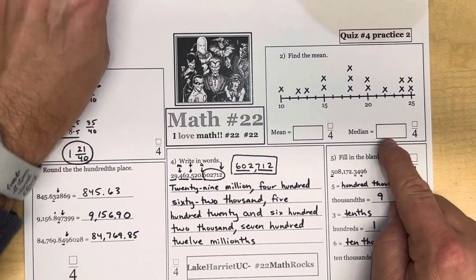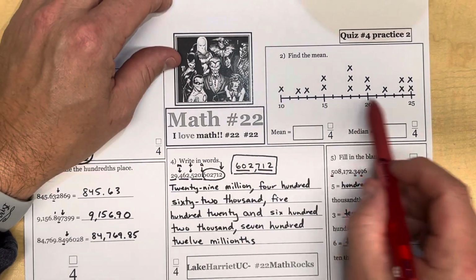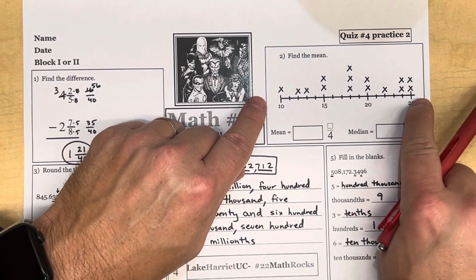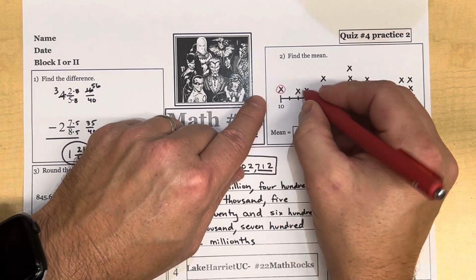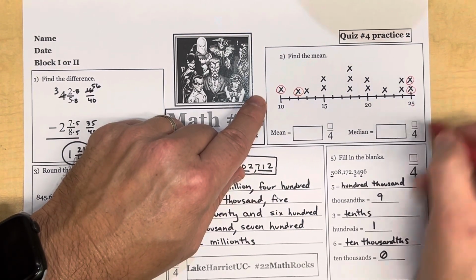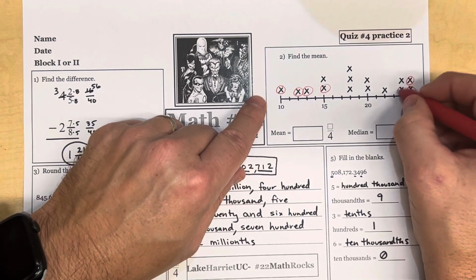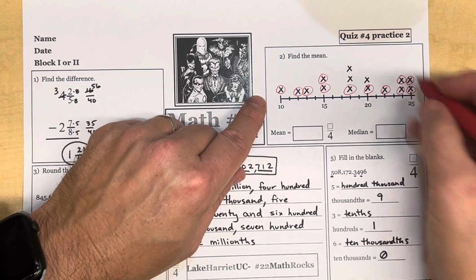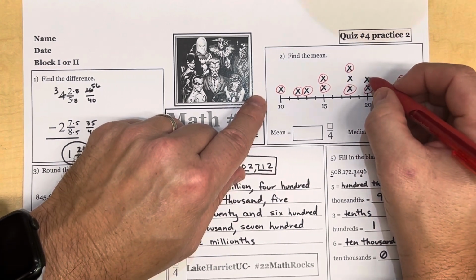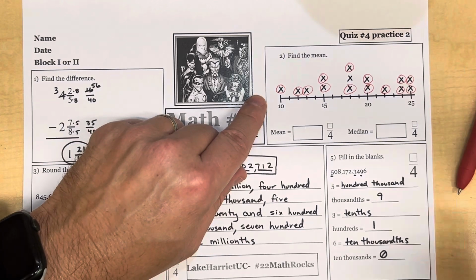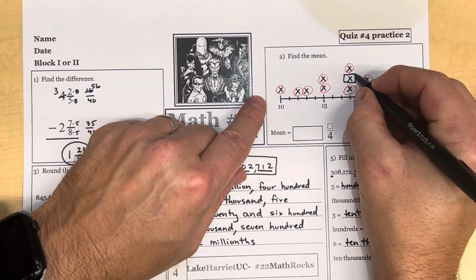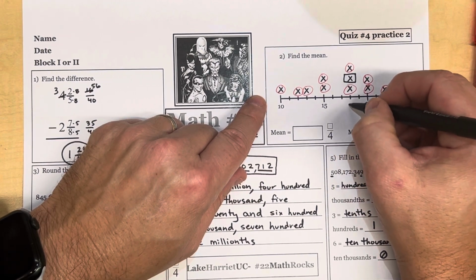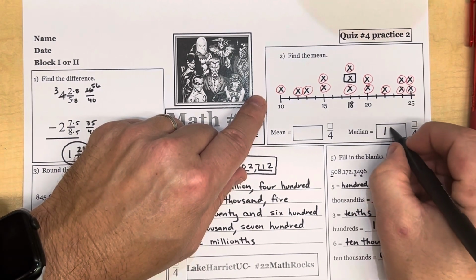For the median, remember that's the number in the middle, but you have to put the data in order from least to greatest. So on this number line, the least is here, the greatest is here. So I can say get rid of 2 of the smallest, get rid of 2 of the largest, and repeat. Get rid of 1 of the largest, 1 of the smallest, and I only have 1 in the middle. If I had 2 in the middle, I'd have to add them and divide by 2. But this is the one in the middle. That would be 18. So the median is 18.